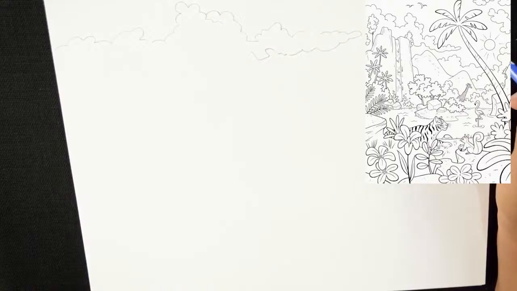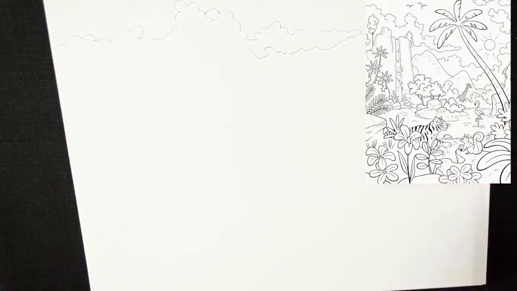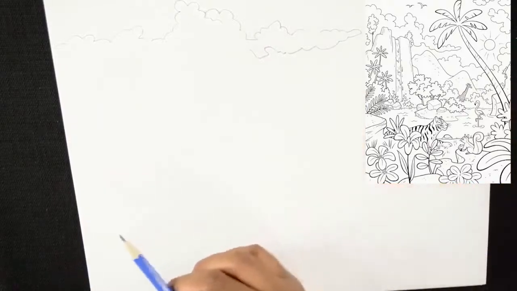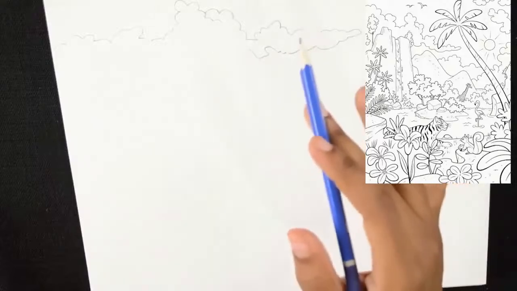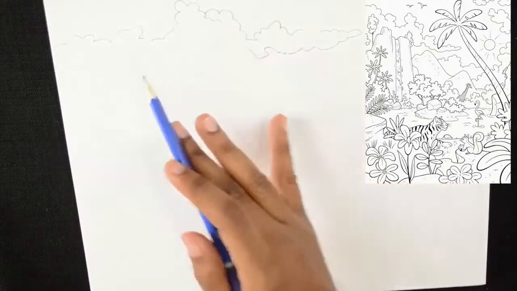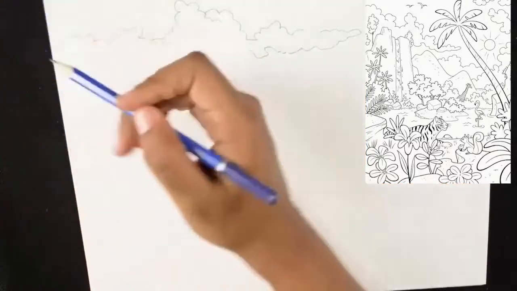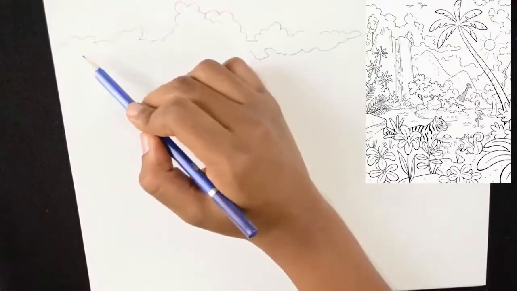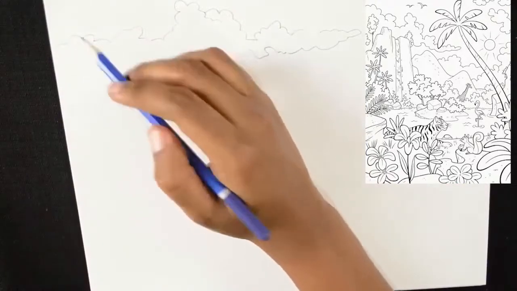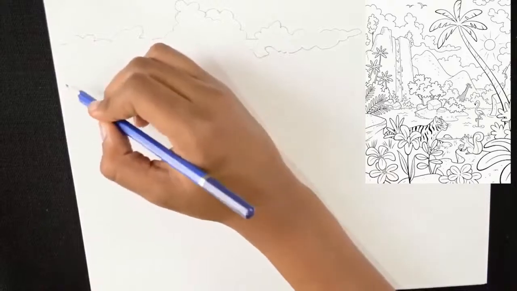Then I'm going to put it here in the corner, like that. Alright, now let's look around on our picture and see what part we want to do next. The next part I would say is come back to the left, and you can see it's like a tree kind of going into the clouds, coming off of the mountain. So that's going to be the next part that we're going to do right here.